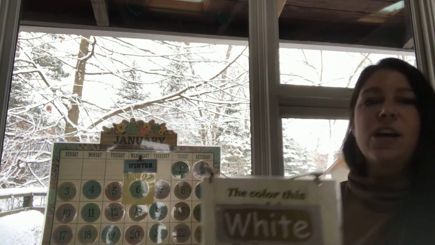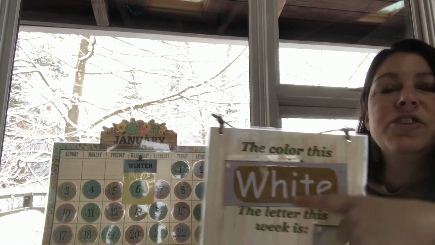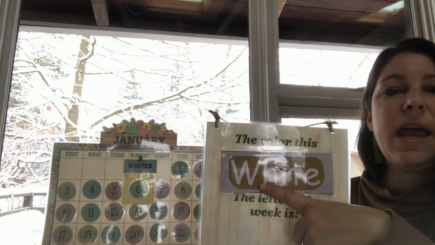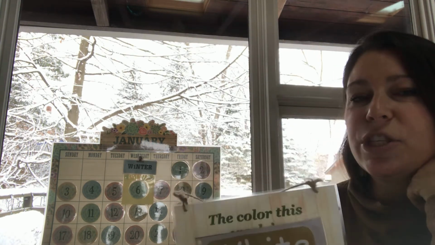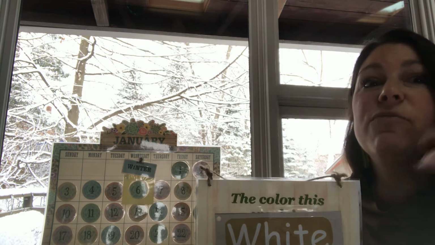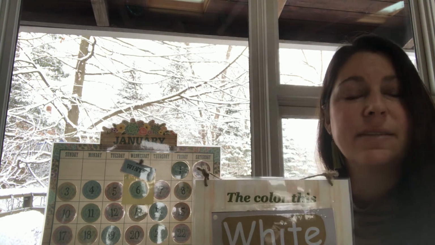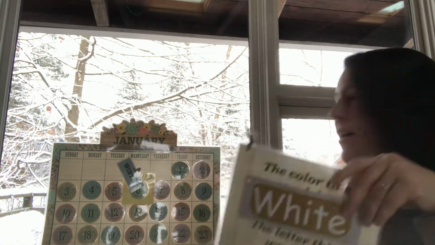Let's talk about our color this month. Our color this month that we will do all of January, you spell it W-H-I-T-E. It also matches the snow. What color is the snow? Hopefully the snow you see is white, okay? Our color this month is white, okay?